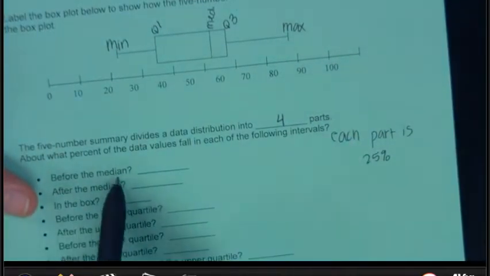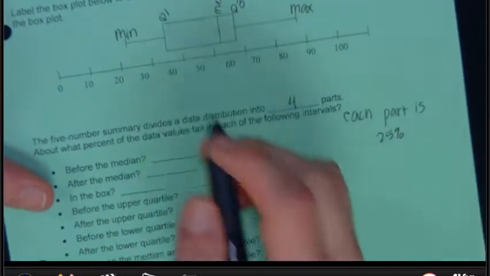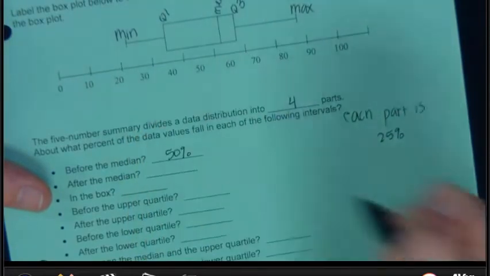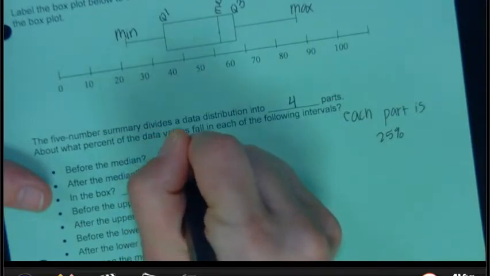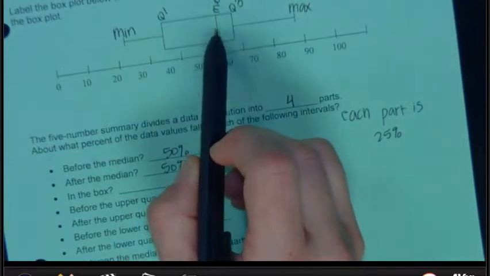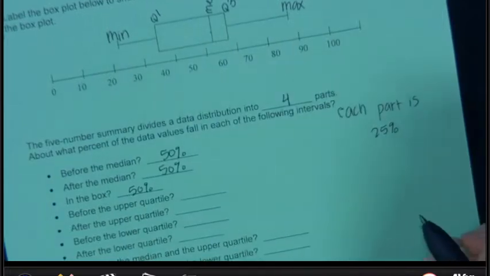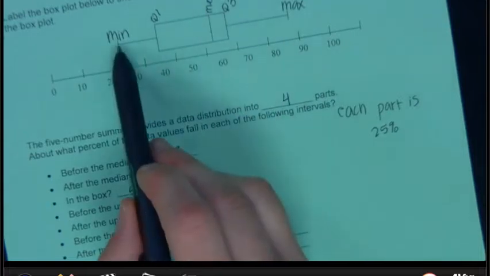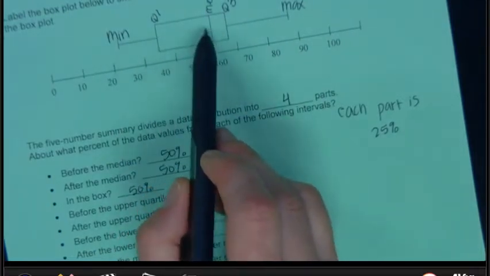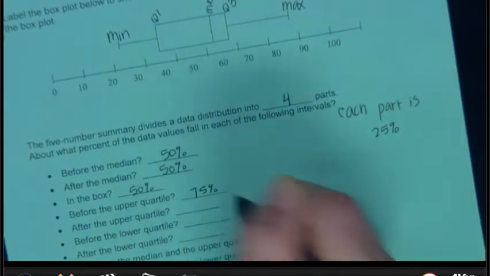Well, anything that's before the median, so the minimum to quartile 1, that's 25. Quartile 1 to median, that's another 25. So a total of 50%. After the median, well, it's to Q3 and then to the maximum, that's 50%. Anything in the box, well, Q1 to median is 25, median to Q3 is 25, so that is an additional 50%. Before the upper quartile, so before Q3, so minimum to Q1 is 25, Q1 to median is 25, median to Q3 is 25, so I have 75%.